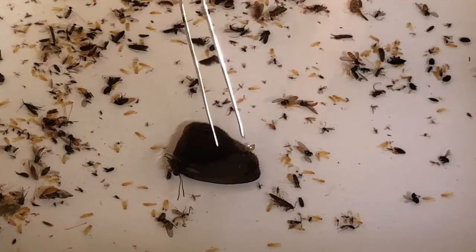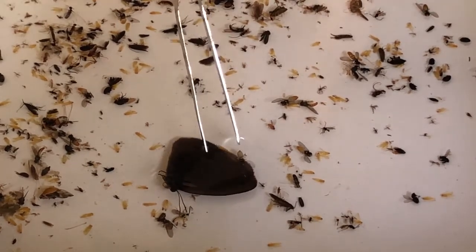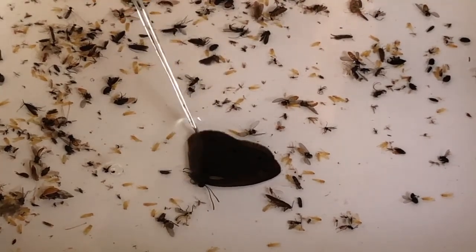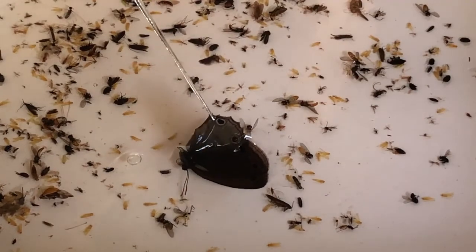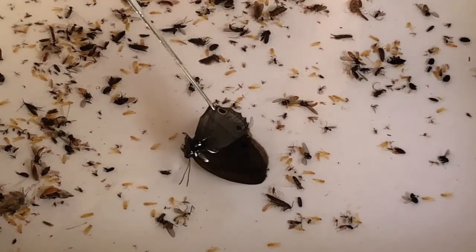There are a pair of wings towards the head of the specimen called the forewings, and a pair towards the back called the hindwings. Both originate at the thorax, or the torso of the insect. I'll grab onto one of the hind wings, and you may be able to catch a glimpse of the second hind wing behind it.